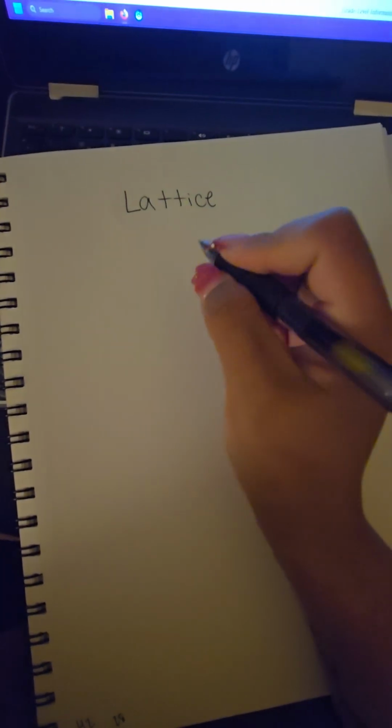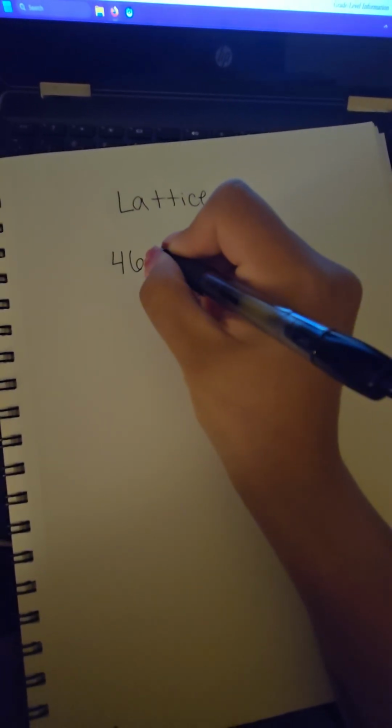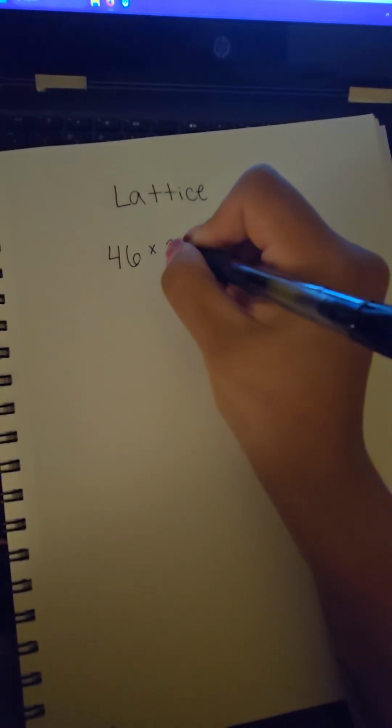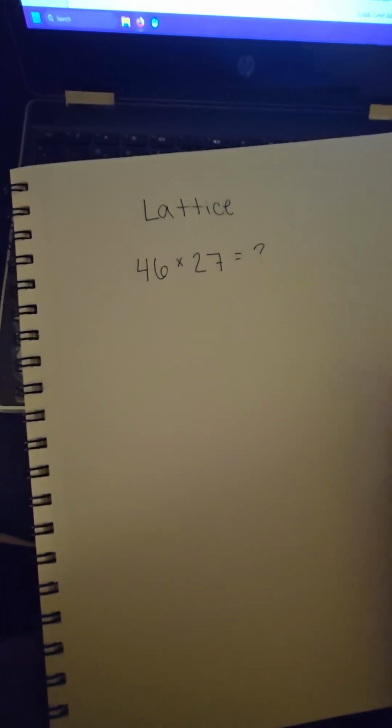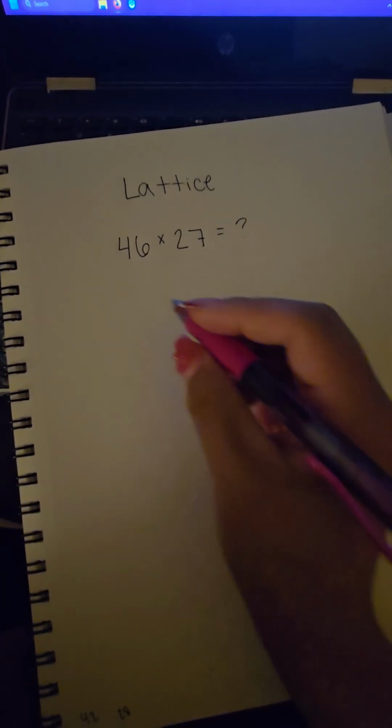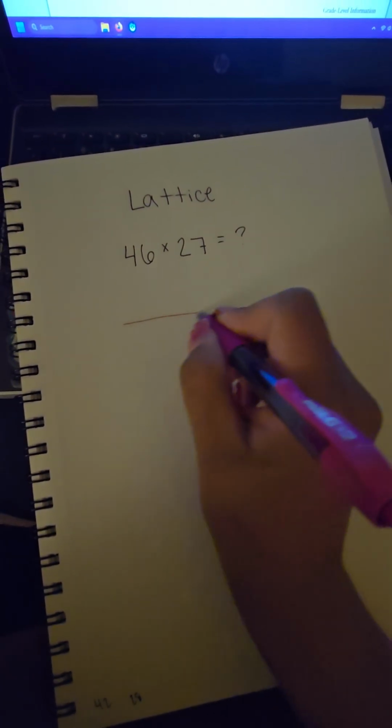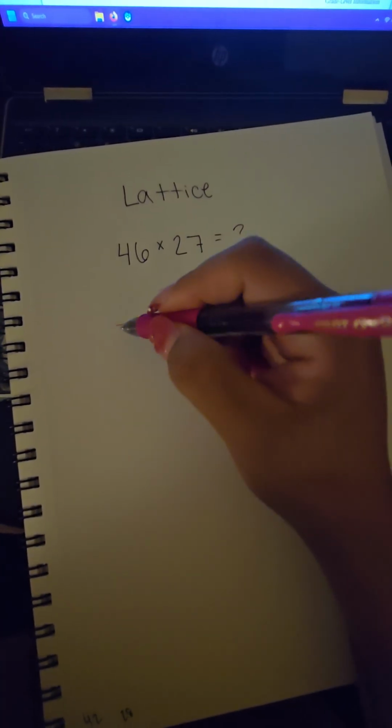Hello everyone, we are going to do the lattice method of multiplication. So the numbers I'm choosing today are 46 times 27 equals question mark. How we're going to solve this is we are going to make a big box.